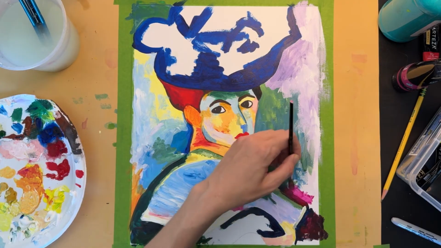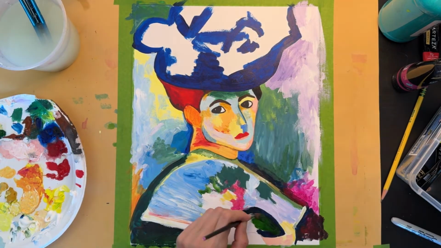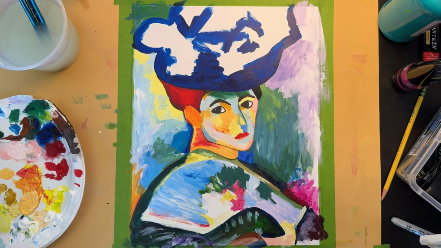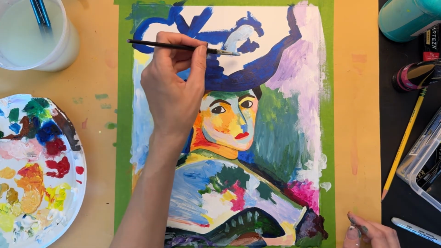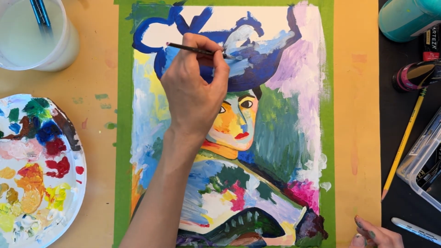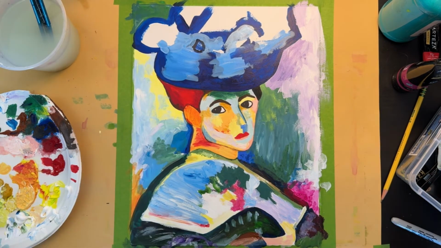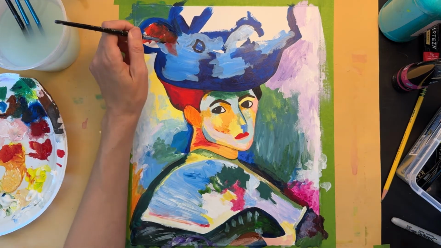Here's a splash of pink in the background. I'm filling in the rest of the arm with green and adding some rough strokes of light blue and purple on top. I'm moving back up to the hat and throwing down some lighter blues. And a few rough patches of red.